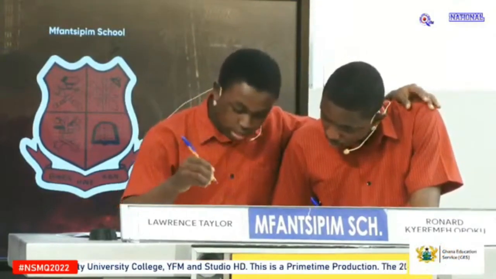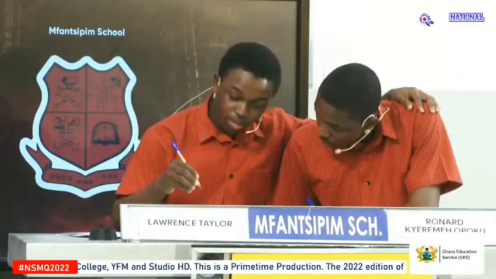Distinguish between gametogenesis and embryogenesis with respect to where they occur in mammals. Yes, Lawrence? Okay. Gametogenesis occurs in the sex organs, that is the gonads, of male and females. And embryogenesis occurs in the somatic cells, that's the other body part apart from the sex organs.